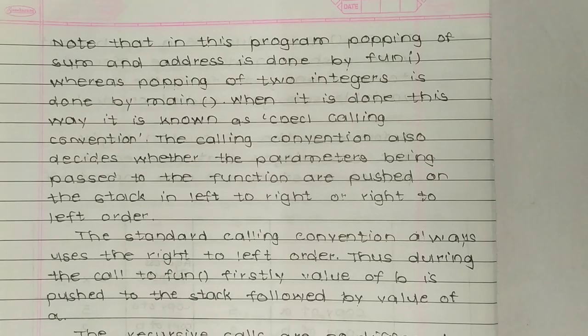So add was the function in our program, whereas popping of two integers is done by main. So popping of two integers, that means the sum was 7, so it was popping. Whereas popping of two integers is done by main, when it is done this way, it is known as the Seidel calling convention.